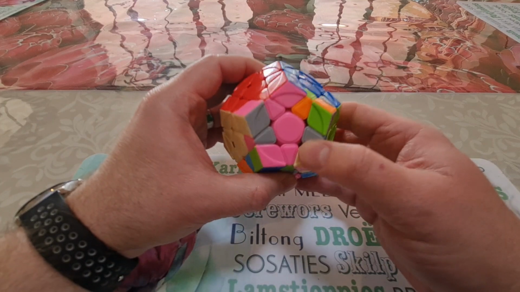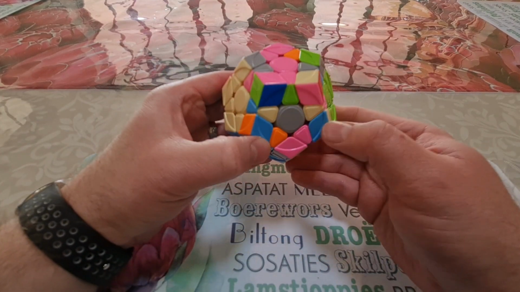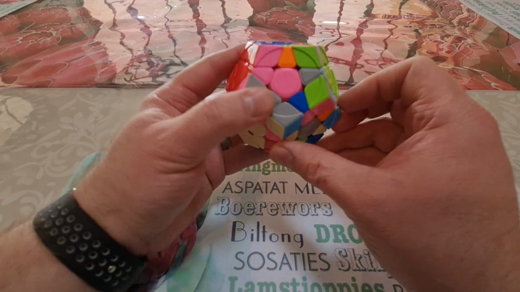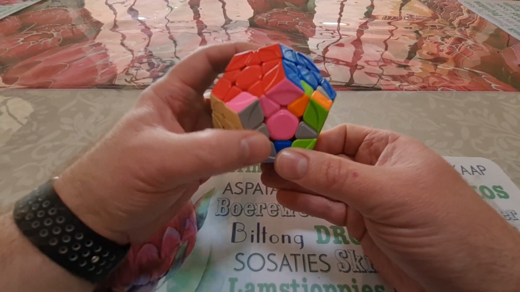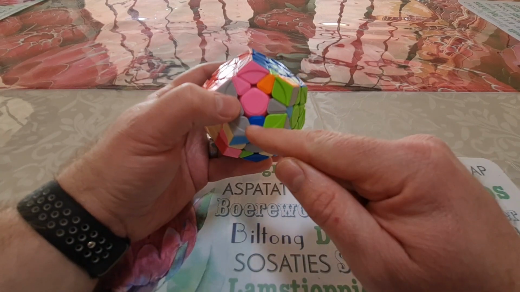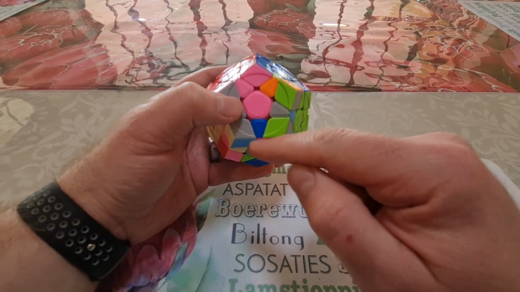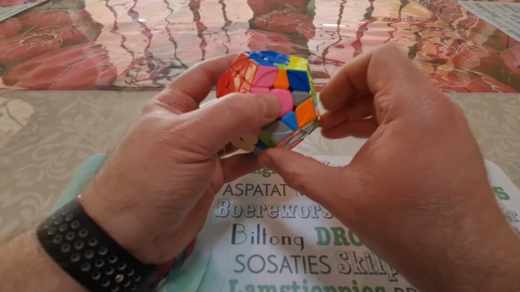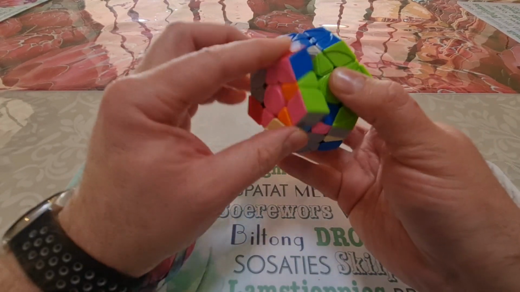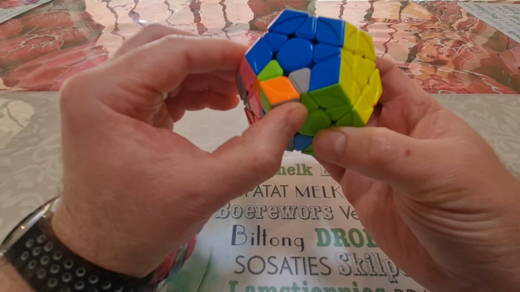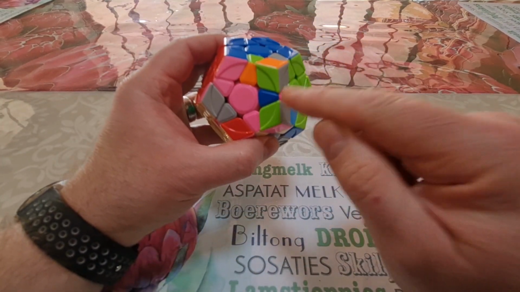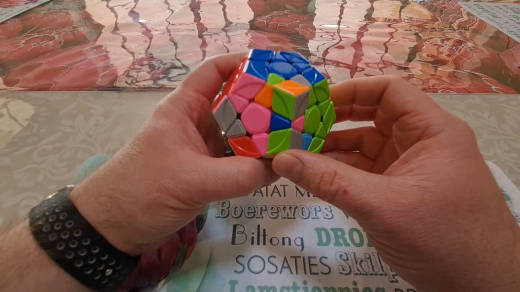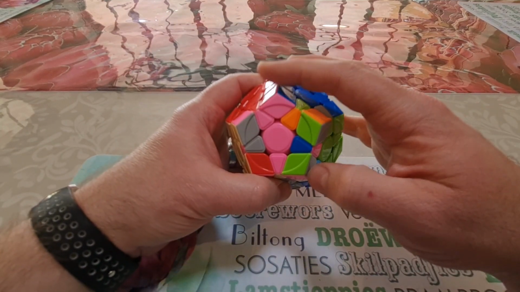Let's just see where it is now. Here we go, and we need to move that in there. So let's just move this up again. Okay, so we've got it here, and it needs to go in here.